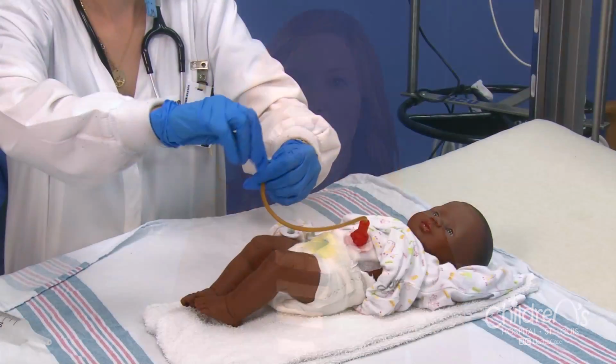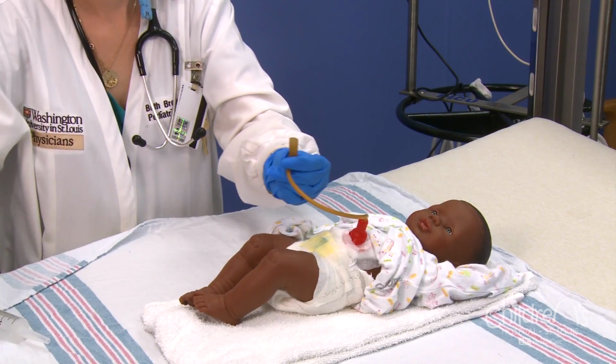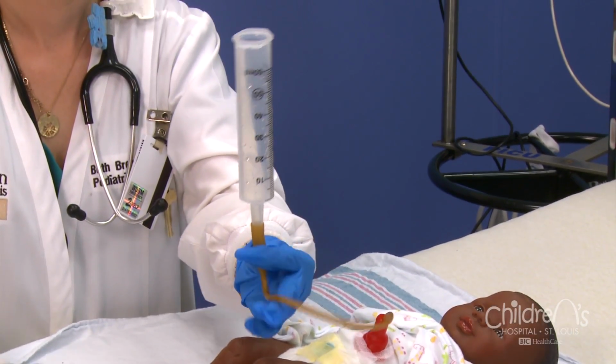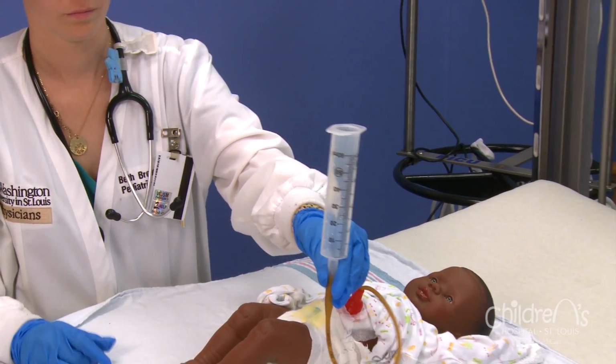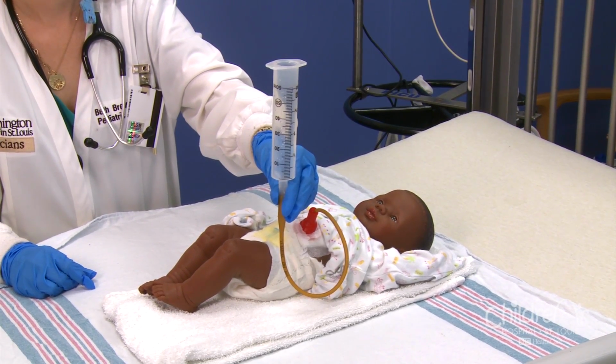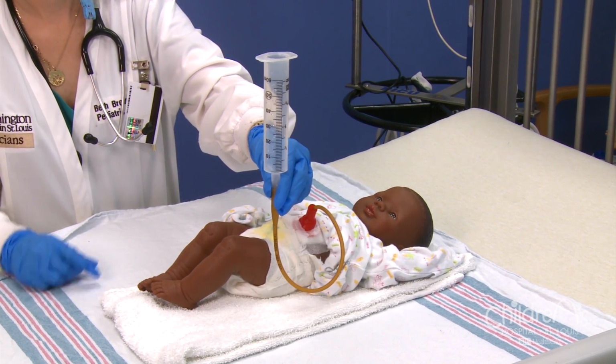First, remove the plunger from the feeding syringe and attach the syringe to the tube after opening the G-tube cap. Hold the syringe about the level of your child's stomach and unclamp the tube. You will see excess gas bubble up into the syringe.